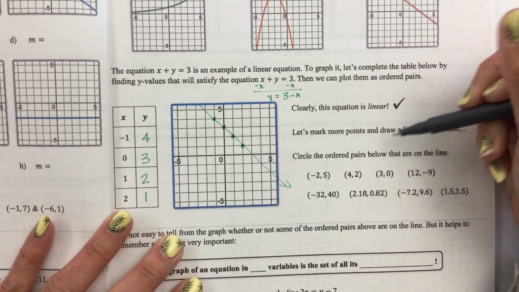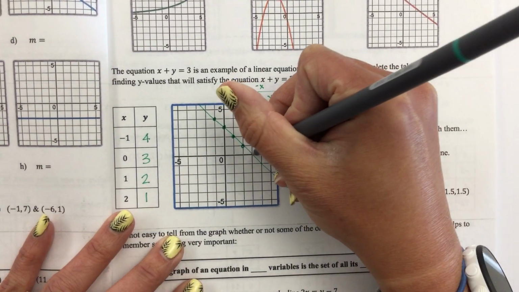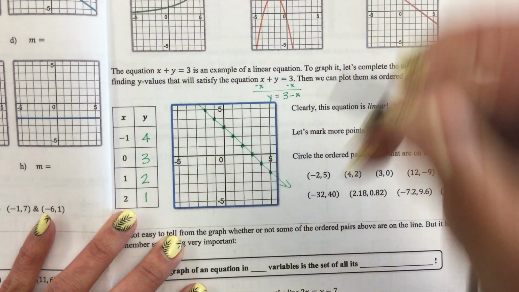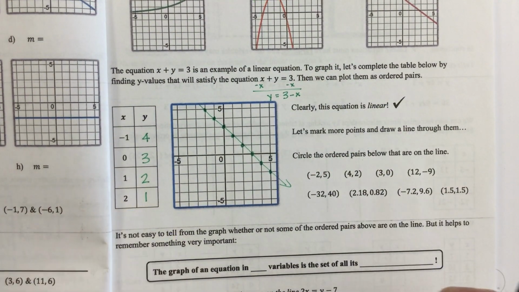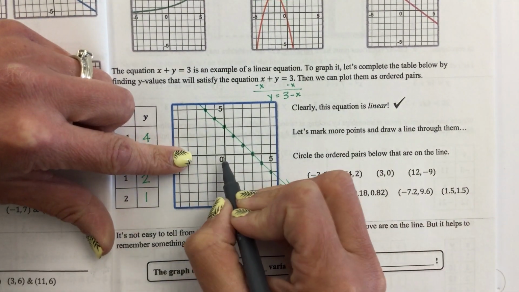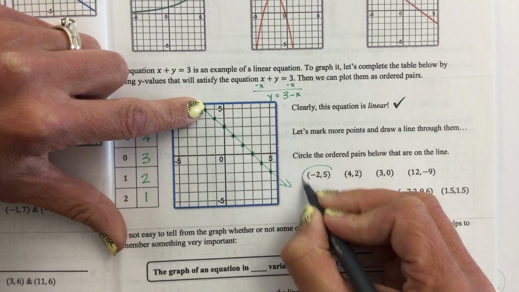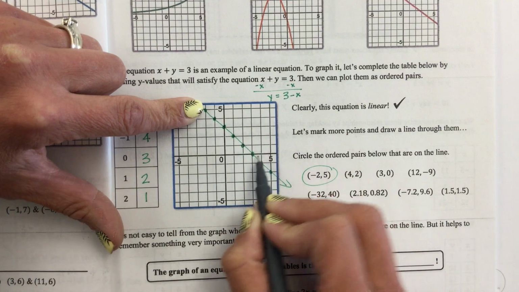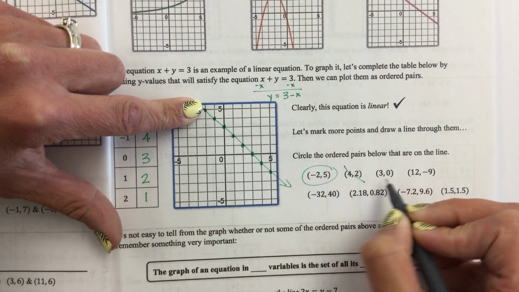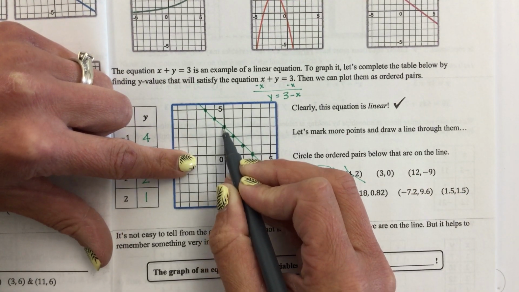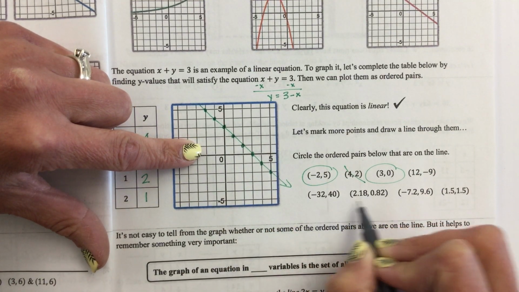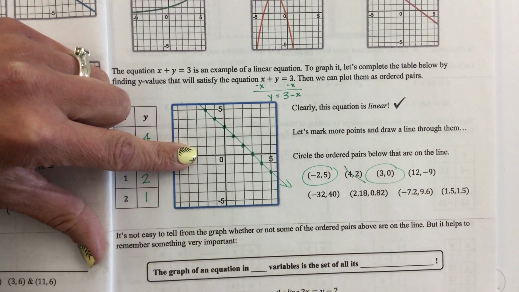So it says let's mark more points and draw a line through them. So I could continue with this. Okay, and it says circle the ordered pairs that are on the line. So let's check. Negative 2, 5. Okay. 4, 1. 2, 3. 4, 2. Nope. 3, 0. 3, 0, yep.